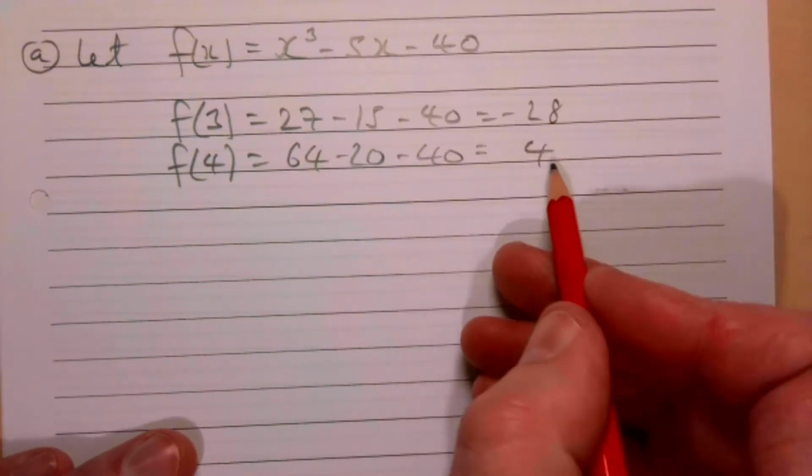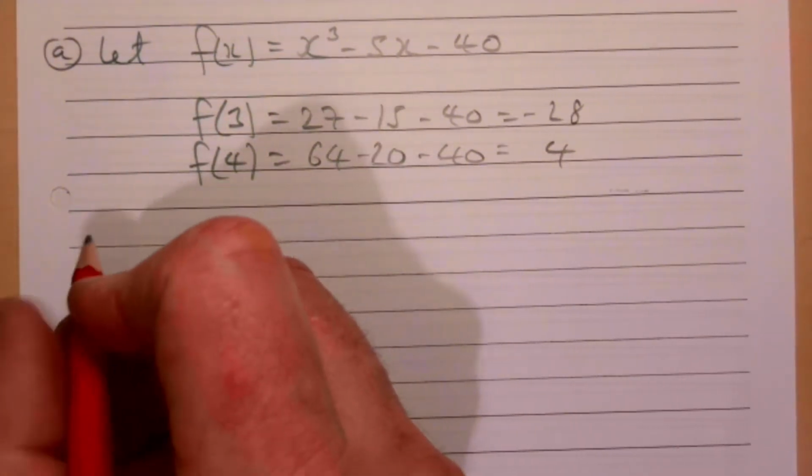Because this is a negative and this is a positive, it means it's changed sign, so let's take that down as a sentence.